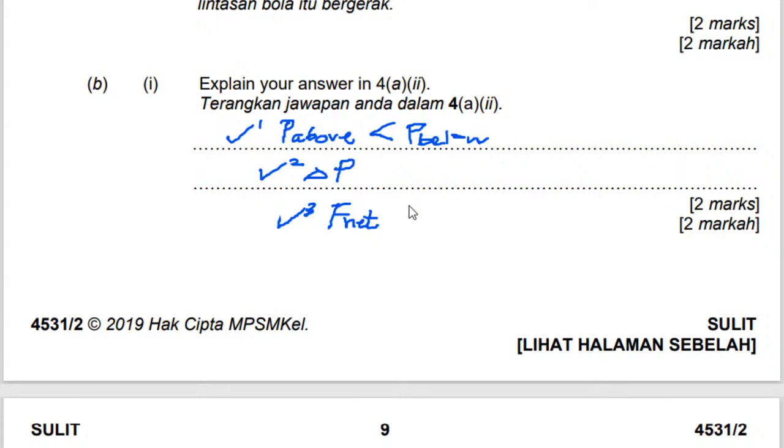Okay, that is how we give marks. So no matter how you write your answer, we will look at these 3 points. The first one will be pressure above smaller than pressure below, and then there is a difference in pressure, and then net force is produced. Okay, good, bagus. Okay, boleh tahan.